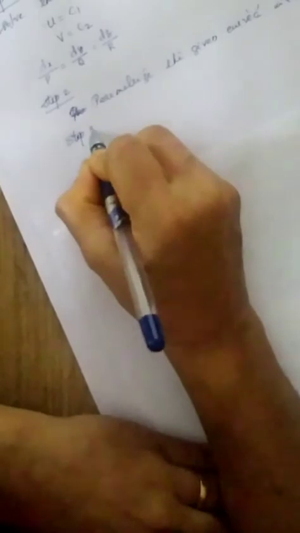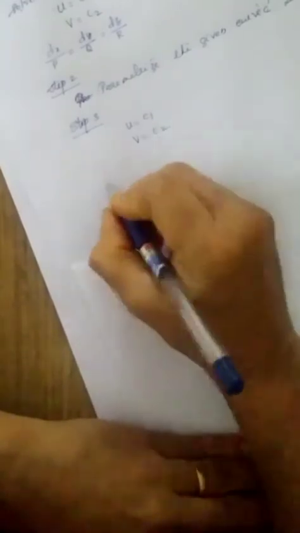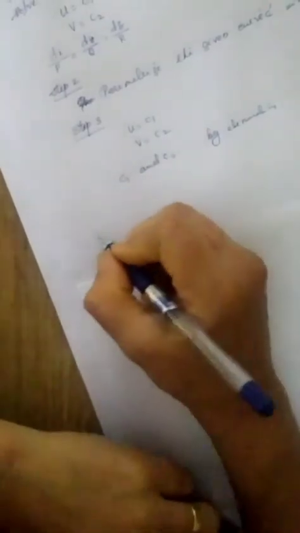Then step 3, here we substitute the parameterized curve C into u equal to c1 and v equal to c2. That is, we have to apply the parameterized form of the curve C on the equations u equal to c1 and v equal to c2. Then we will get a relation connecting c1 and c2 by eliminating t. At last, replace c1 and c2 by u and v, and we get the required integral surface. So let us go to an example.